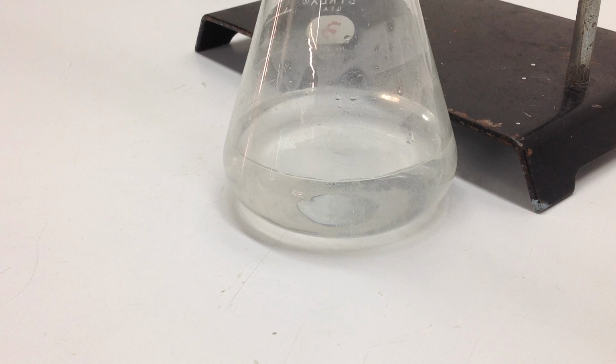Again, that's just because when we dissolve stuff in water, that does change the overall volume. So we don't want to have 500 milliliters of water and then add the sodium hydroxide, because that will change the volume overall. By dissolving it in the 100 milliliters first and then diluting it, we end up with exactly 500 milliliters of solution, which is the definition of the molarity.